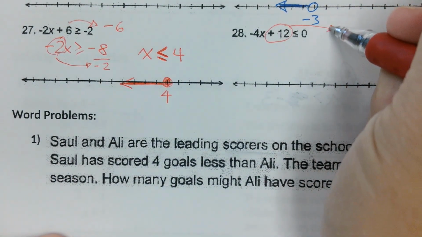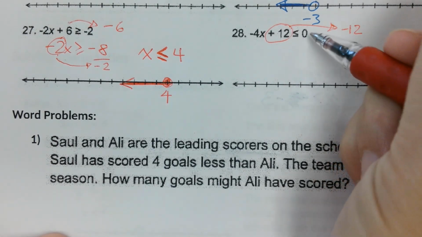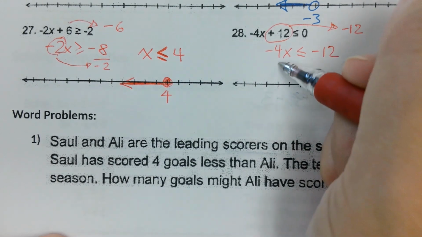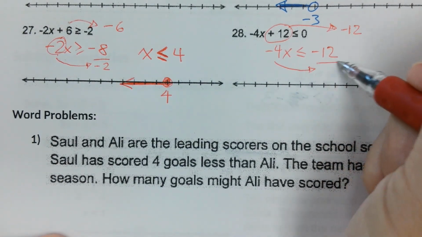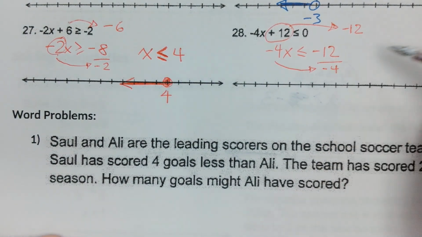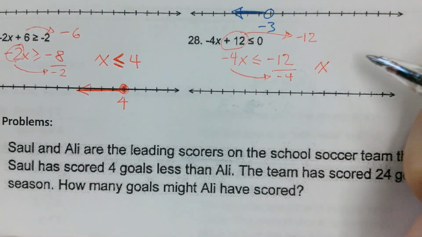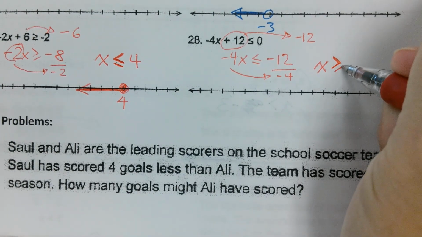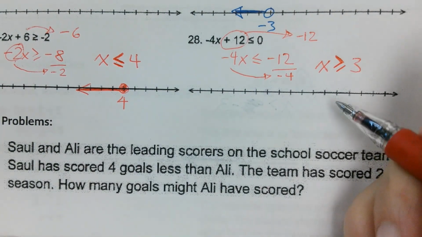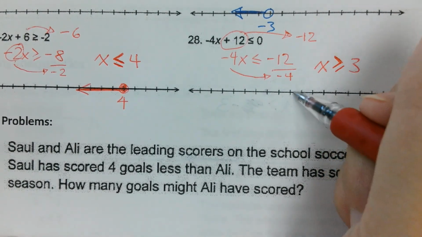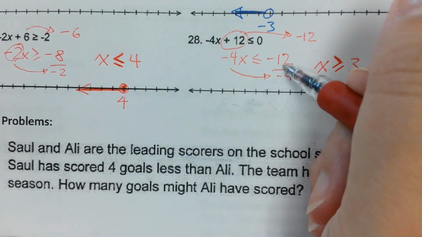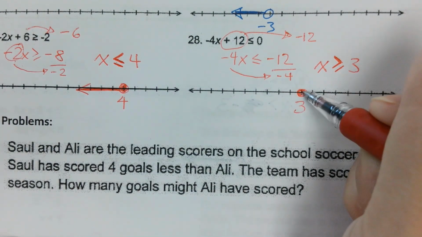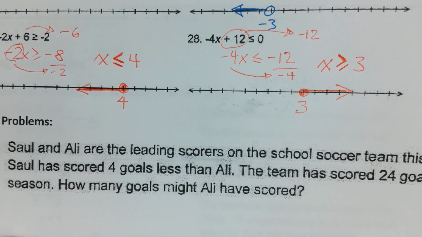Similarly, move that over to the other side, you get minus 12. So 0 minus 12 is just negative 12. And again, I am dividing by a negative number, so that means the direction of the sign changed. Instead of less than or equal, it's now greater or equal to, and it's 3. When you divide, the sign goes as usual. And you have something like this.